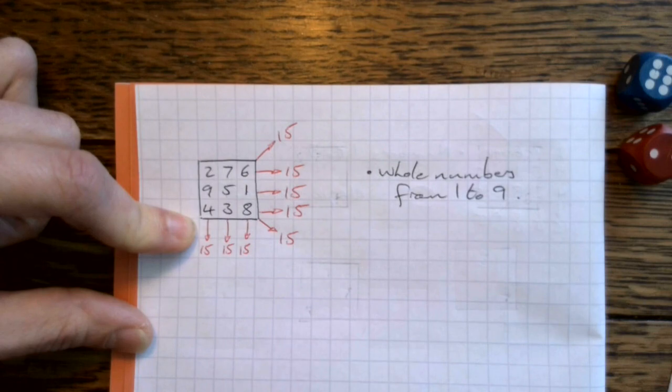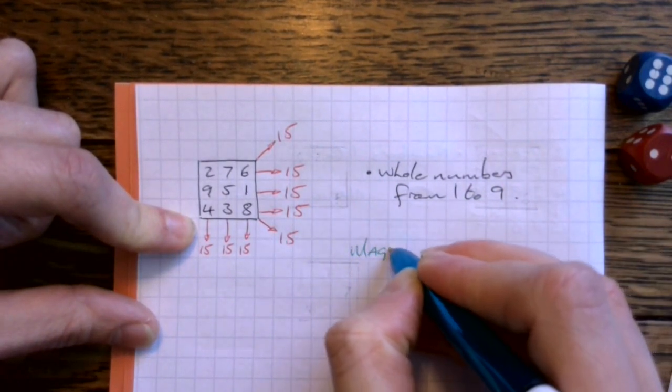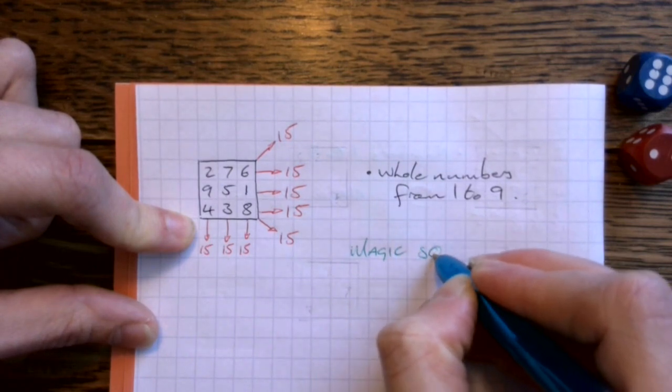Now, mathematicians go mad for these sort of things, these sort of number puzzles. We call them magic squares.